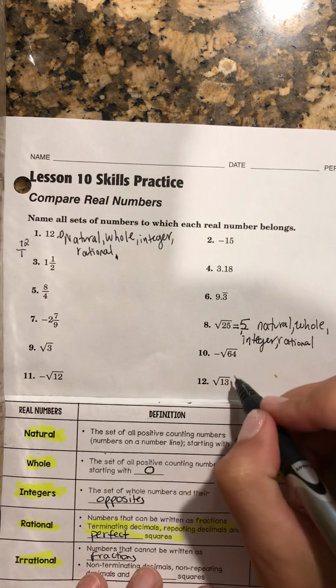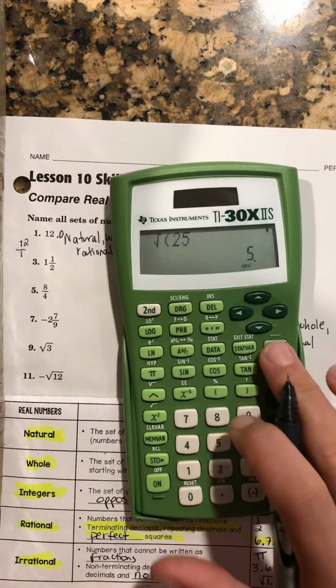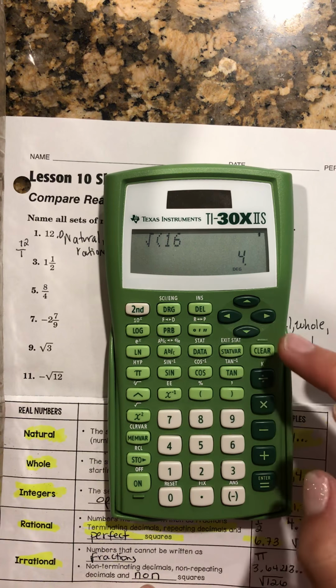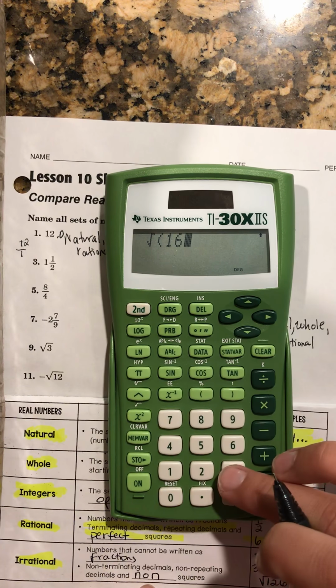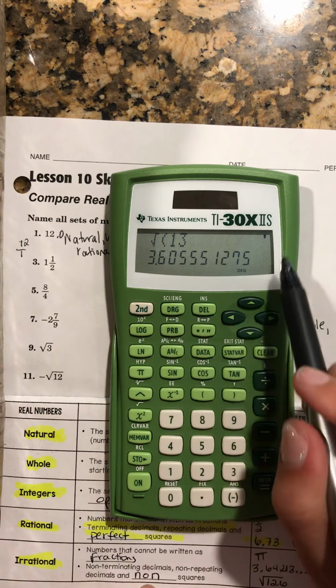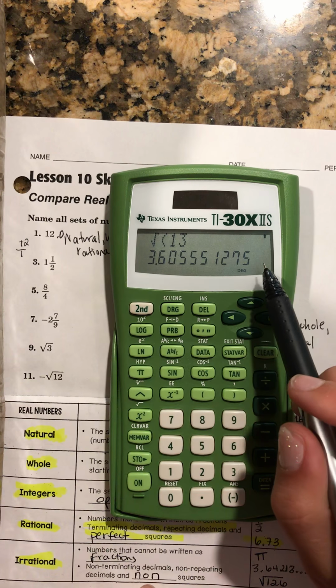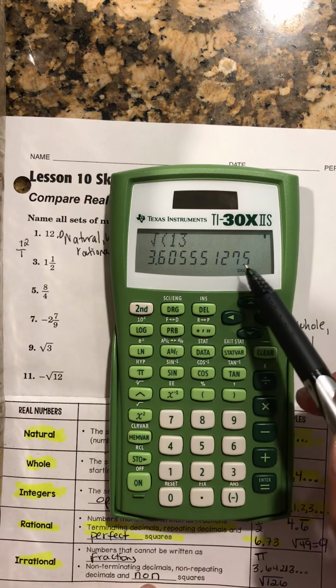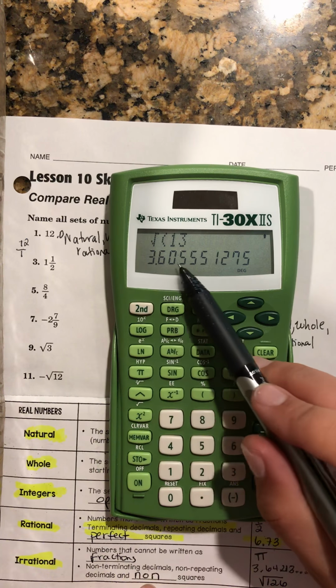Whereas if I take the square root of 13 and put that into my calculator, it is this nice long decimal that goes to the edge of my calculator. Now note that if a number goes all the way to the edge, that does mean that it will continue on forever. Is there a pattern?